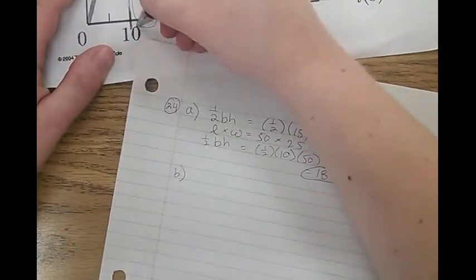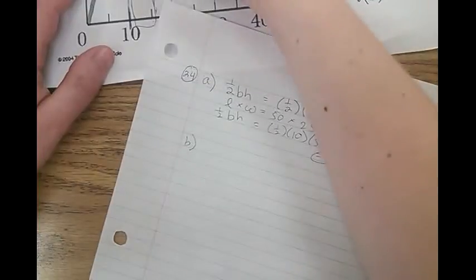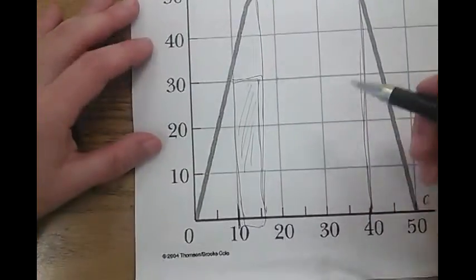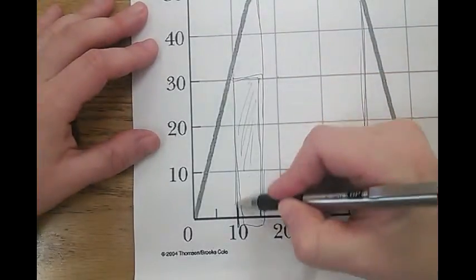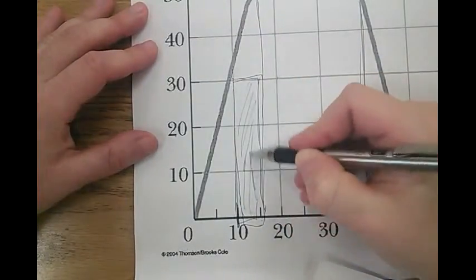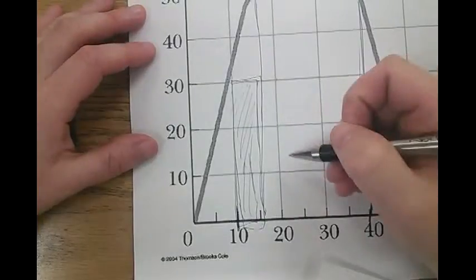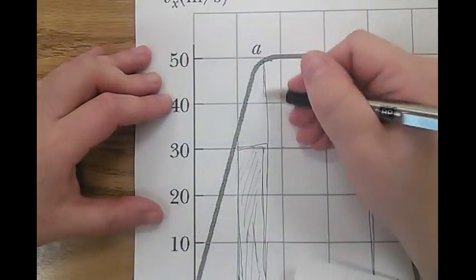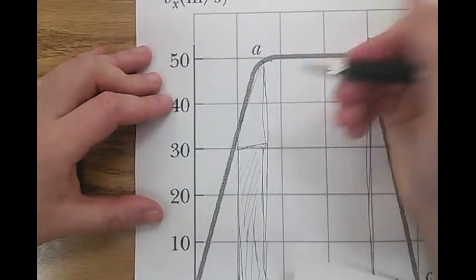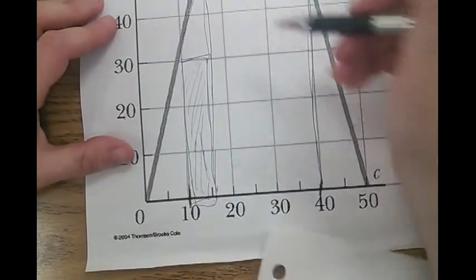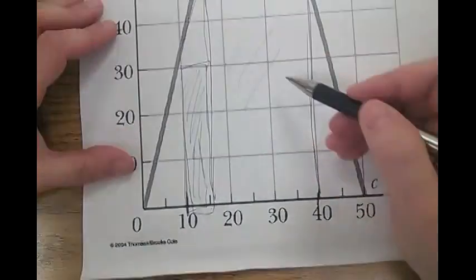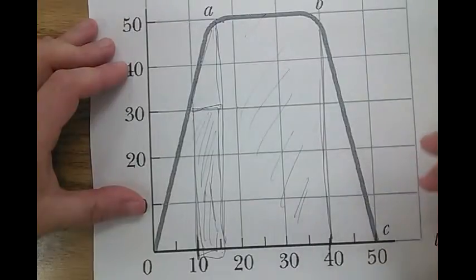Sorry, I just realized you couldn't see that. Anyway, we're going from 10 to 15, and we get a rectangle here. And then up here, we have a triangle, and then we've got that whole rectangle there.